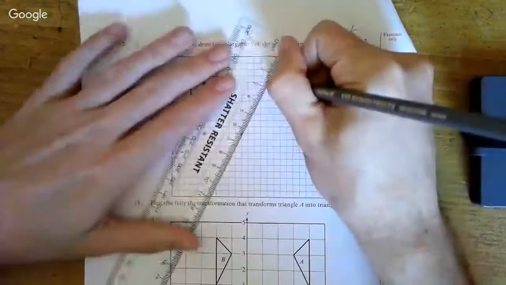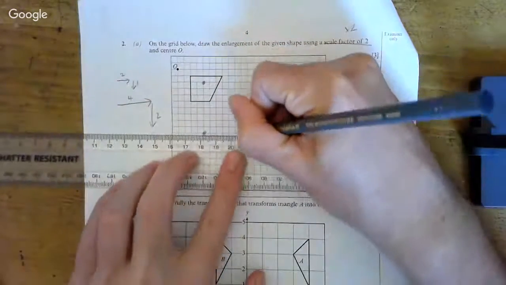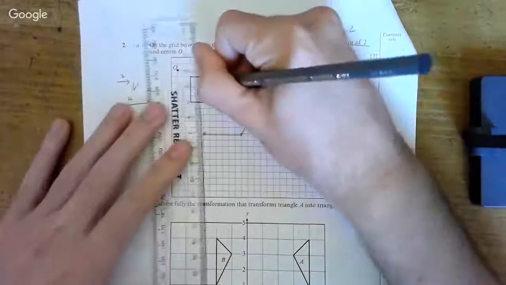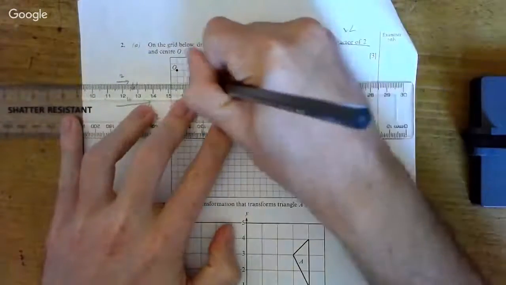All I do now is a dot-to-dot drawing. Make sure you use a ruler. Make sure you use a pencil. Make sure you've actually counted it properly. There's 3 easy marks. You don't want to be losing these. They're too easy to get.